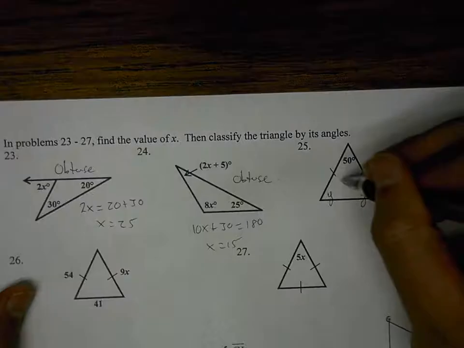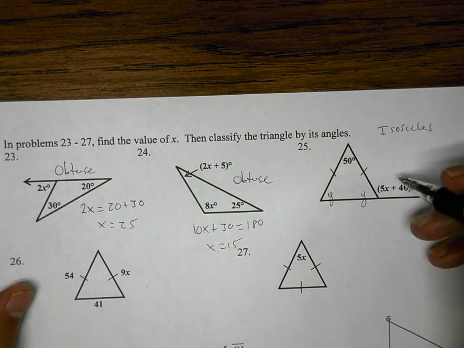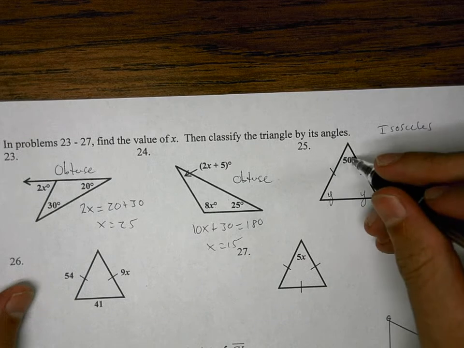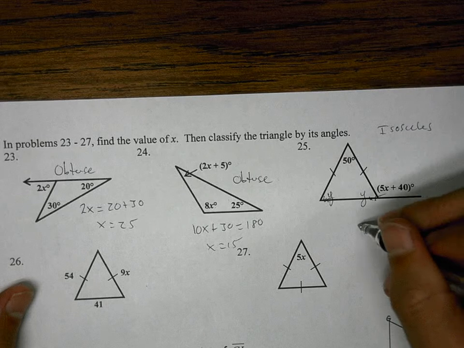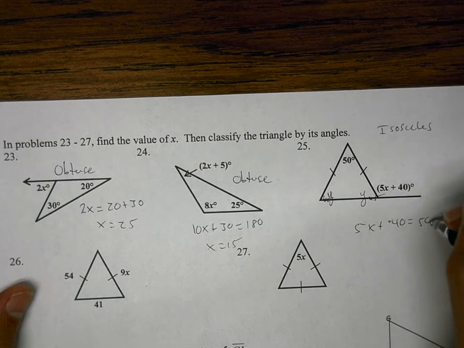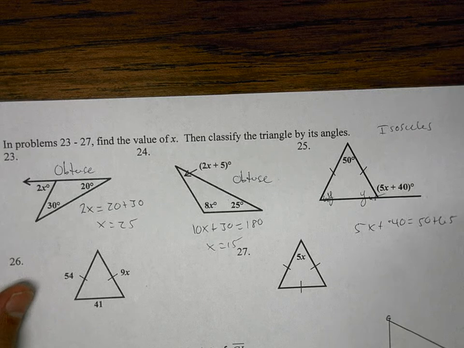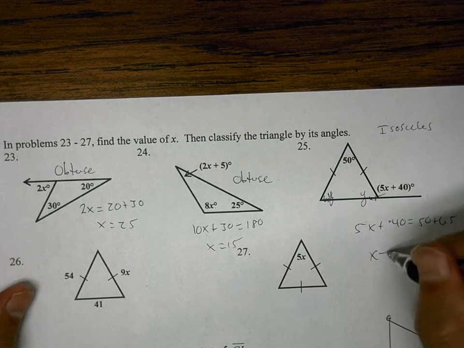This has two congruent sides, so this is an isosceles triangle. And so these y's are 65 degrees, and this is 65 degrees. So 5x plus 40 is equal to 50 plus 65. And therefore, we have x equals 15.